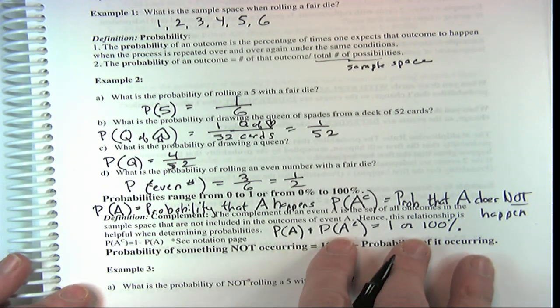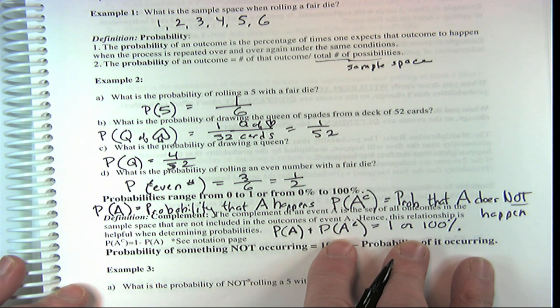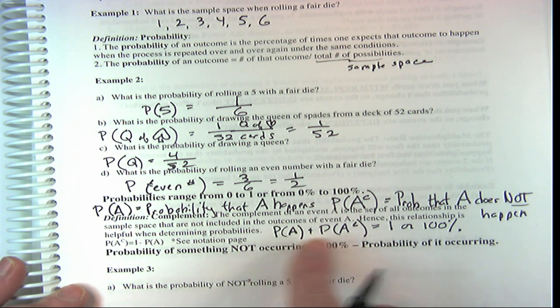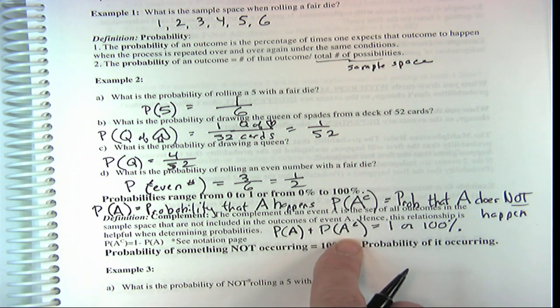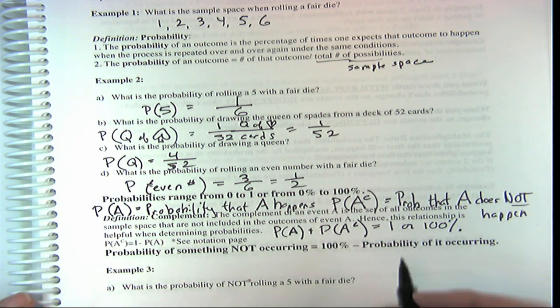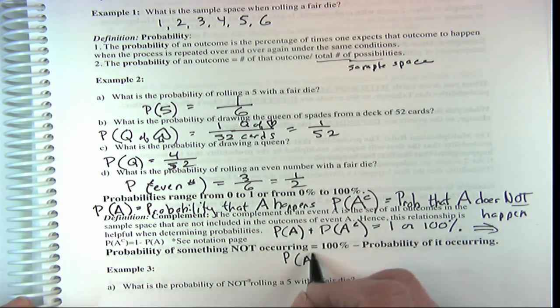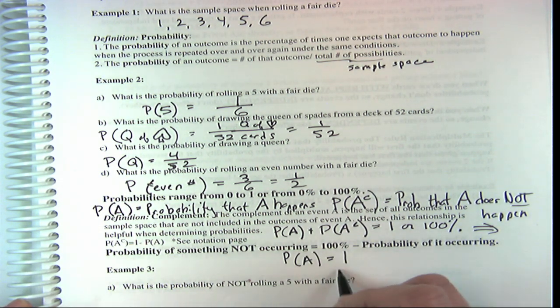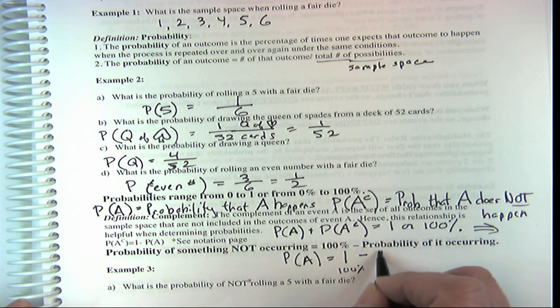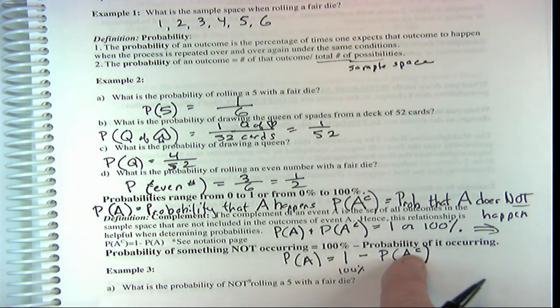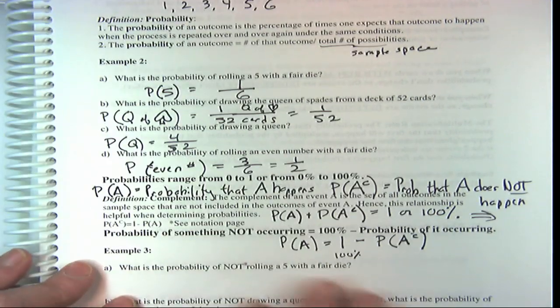So the reason why this is important, you'll see later, is because sometimes one of these is easier. Sometimes A is hard to figure out directly, and so we could figure out A complement, okay? So that's the same thing as saying the probability of A is equal to 1 or 100% minus the probability of A complement. And if this is easy to figure out and this is hard to figure out, then this is a nice way to do it. In these cases, they're kind of equivalent.